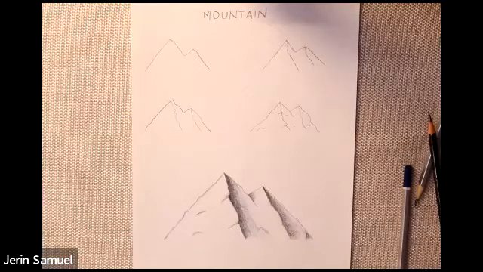So after the class, you can work on more mountains, because it's the same technique that you'll be using. However many mountains you add, the same technique you can use for the shading also.